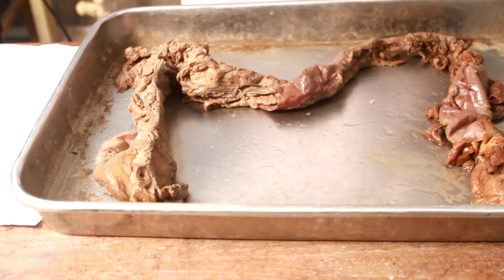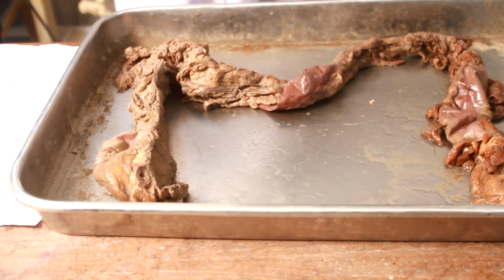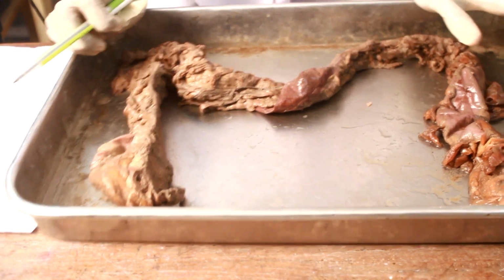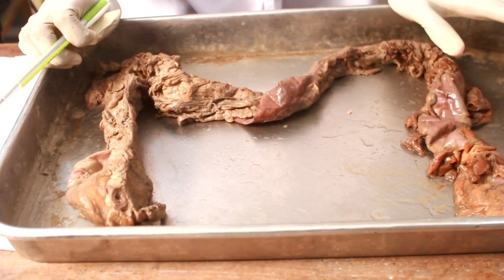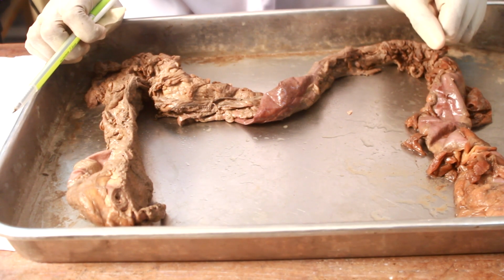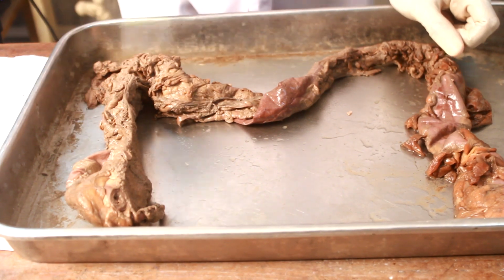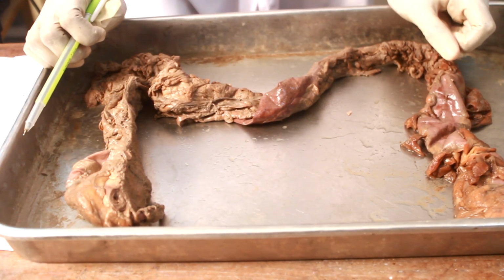Now come to the difference between the large intestine and small intestine. The large intestine is called large intestine according to its caliber, not by its length, because the large intestine is 1.5 meter long, but the small intestine is 6.5 meter long. But the caliber of the large intestine is greater than the small intestine.